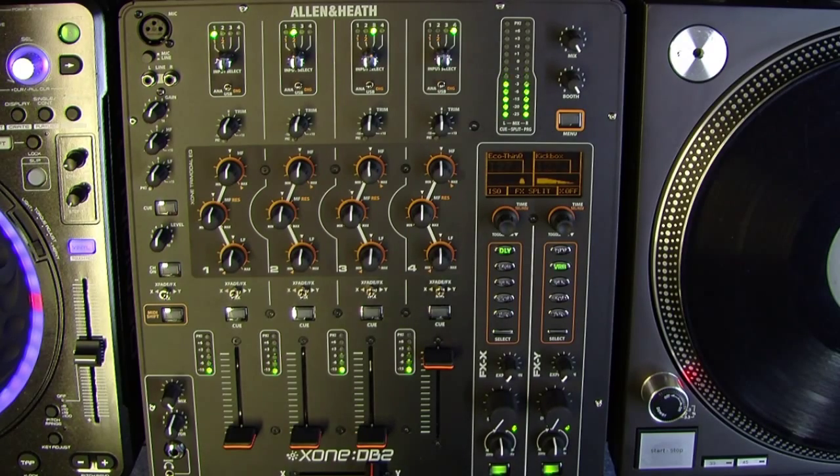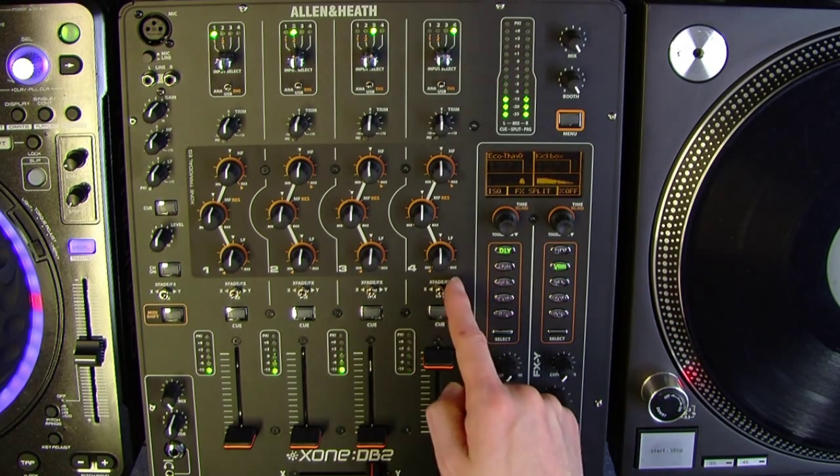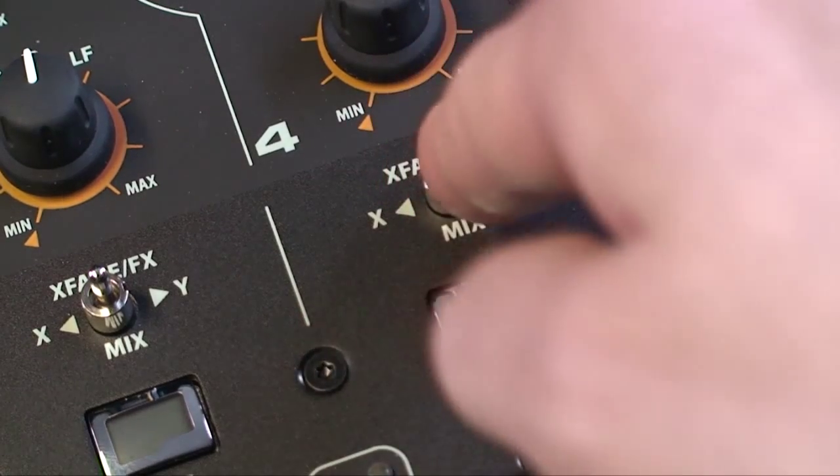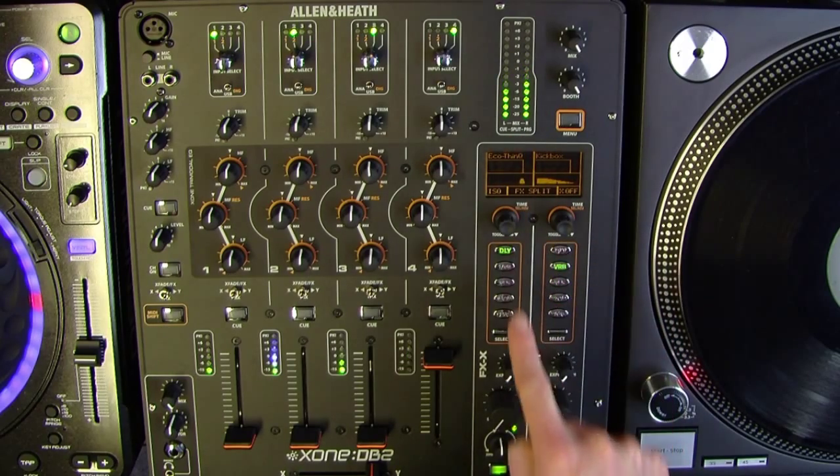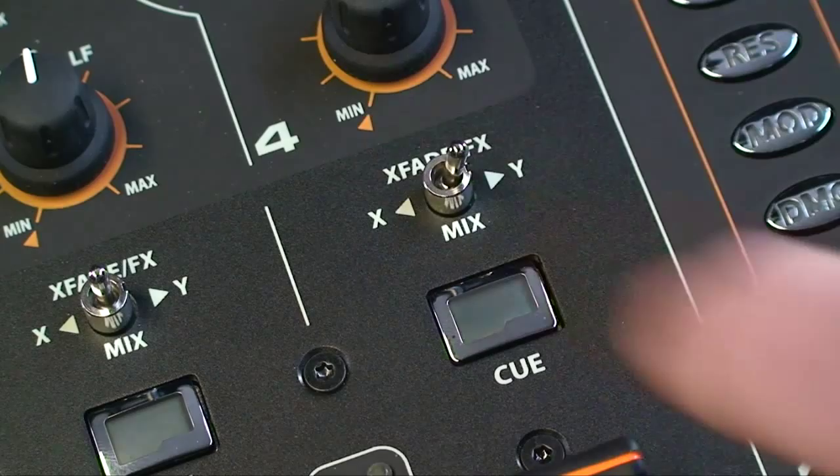In split mode, the effect X and effects Y can be assigned to the music channel by using the toggle switch. So left, X routes the signal to the input of effect X, and Y routes the signal to the input of effects Y.